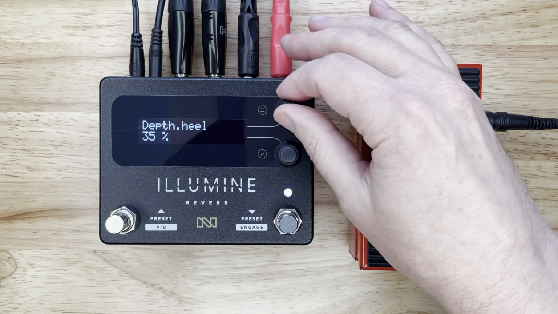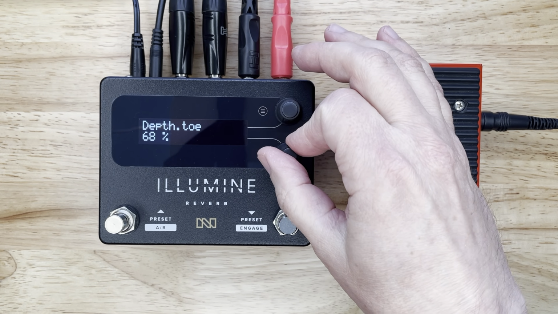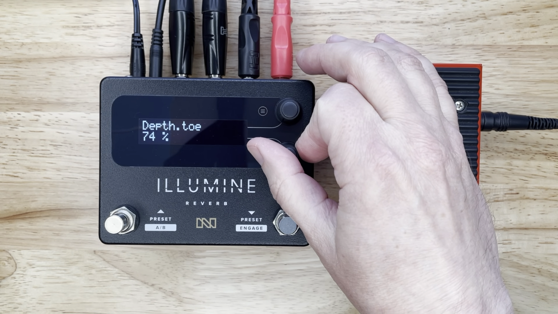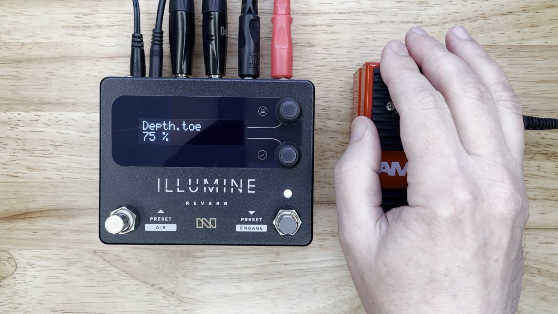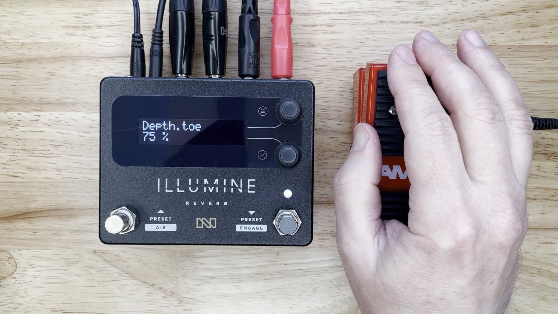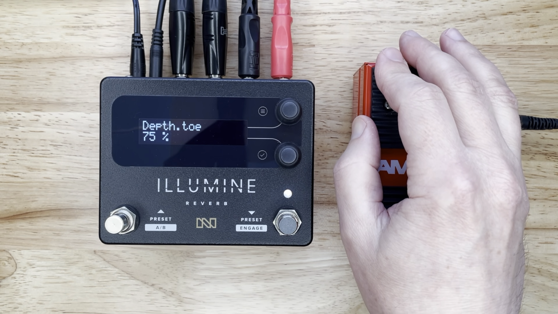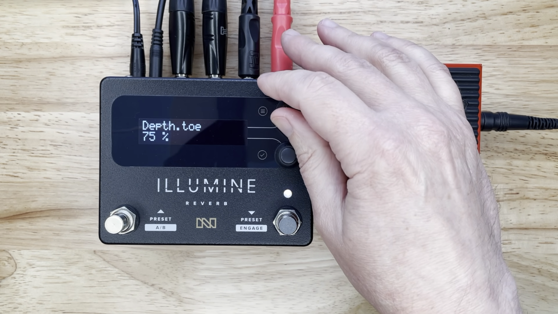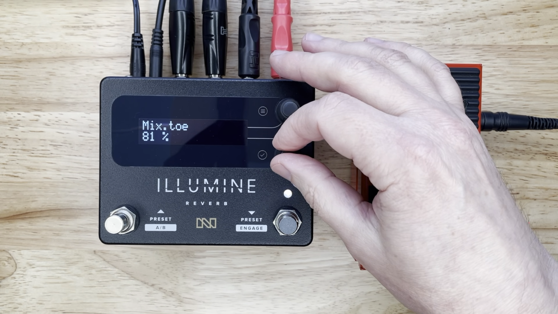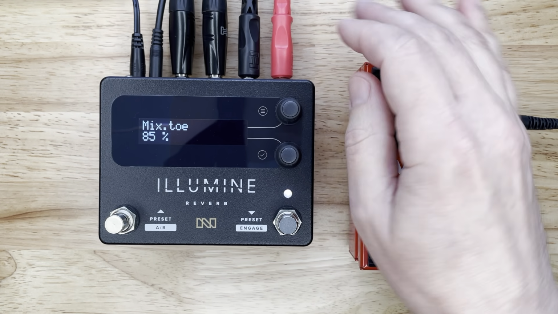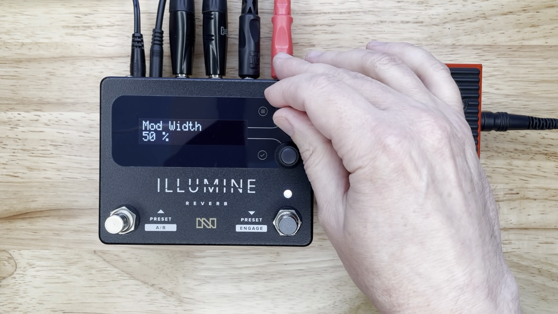And at toe down, I want it to be a much larger sounding reverb. Okay, let's move to the next parameter.